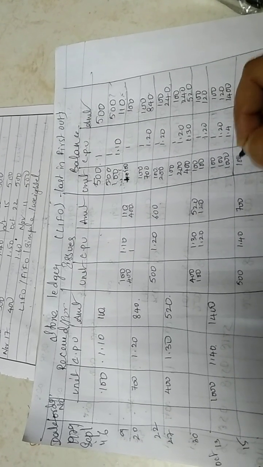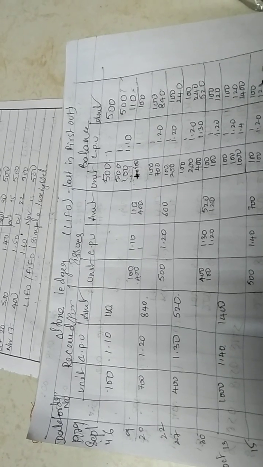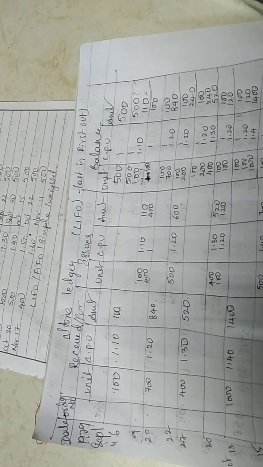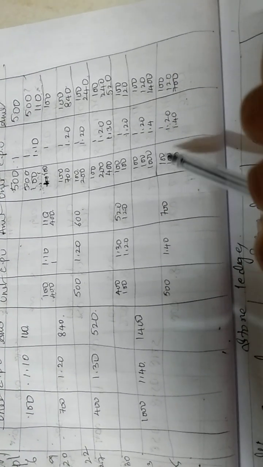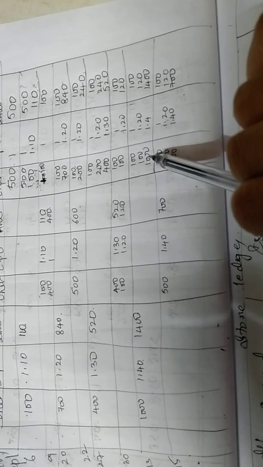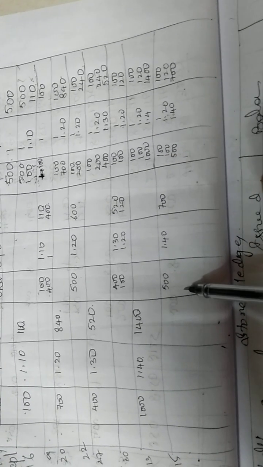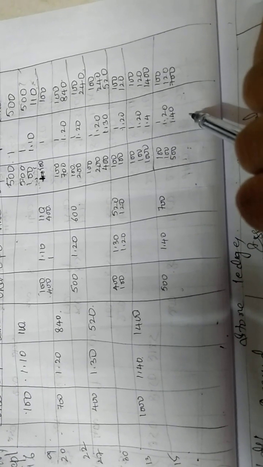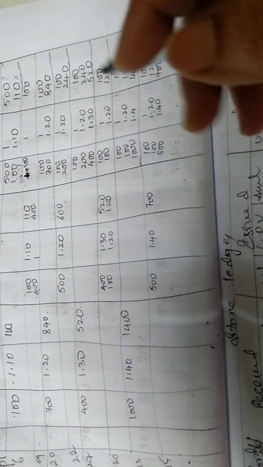Now what is the stock left over? 100 at the rate of 1 rupee, which is 100. 100 at the rate of 1 rupee 20 paisa, which is 120. And since I take 500 from the 1000, 500 at the rate of 1 rupee 40 paisa, which is going to be 700. So this is how my leftover stock is done. After taking the 500, 100 from the 1 rupee stock and 100 from the 1 rupee 20 paisa stock are left over. The 500 was reduced from the 1000 and transferred here. So 500 is left, 500 at the rate of 1 rupee 40 paisa, which is 700 we are left over with. Then we will move on to the next date.